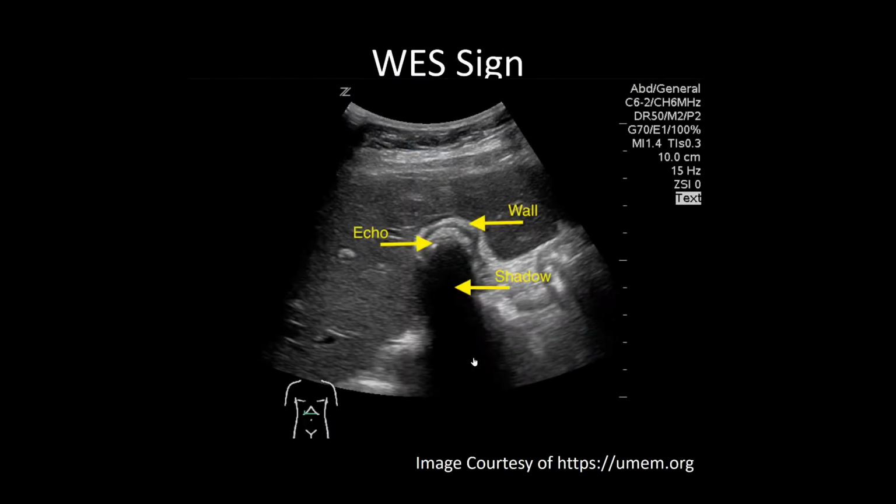Occasionally, the provider will encounter a patient who has recently eaten. In this case, the gallbladder may be contracted, in which case we will not find a large anechoic structure in the right upper quadrant. The WES sign is a common finding of gallbladder pathology.